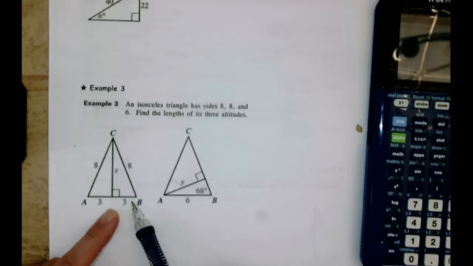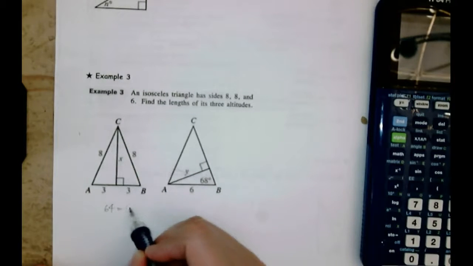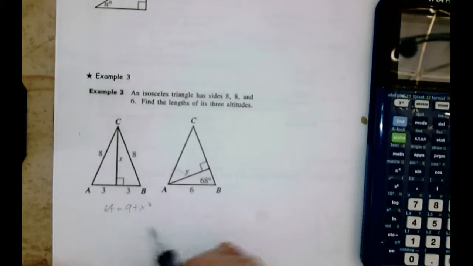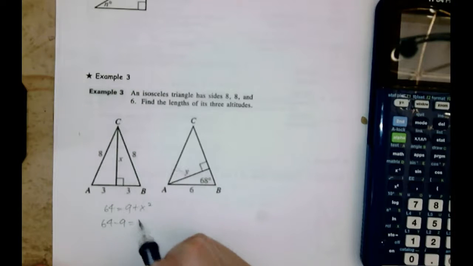This is Pythagorean, right? So 64 equals 9 plus x squared. So 64 minus 9 equals x squared. So 55 is x squared. So x is the square root of 55. It's a plus minus, but it's a length, so only plus would count. Okay, and then this is 11 and 5, so you can't simplify anymore. So the x is that.